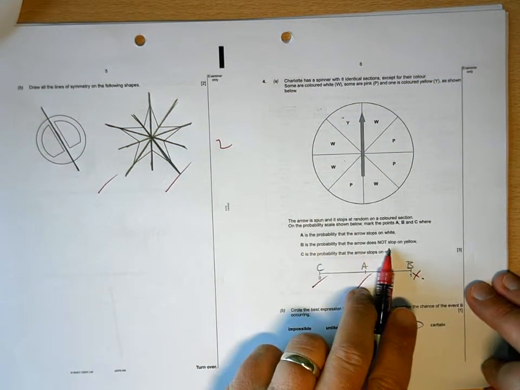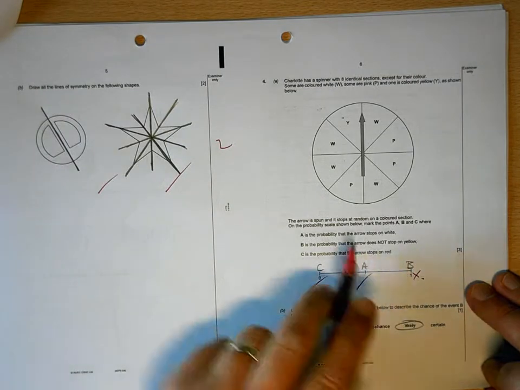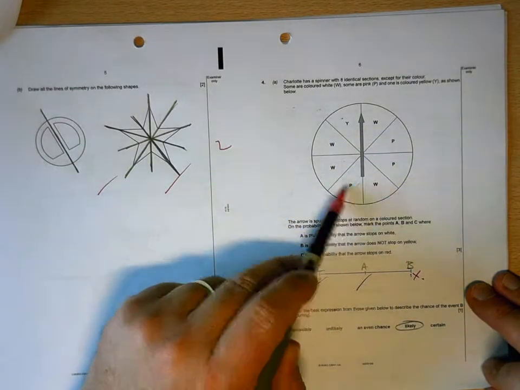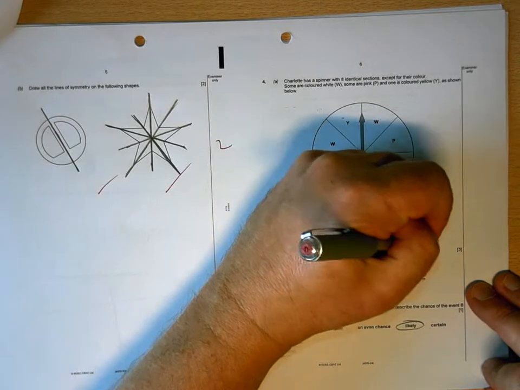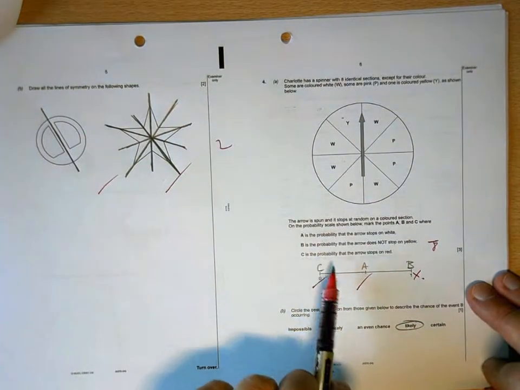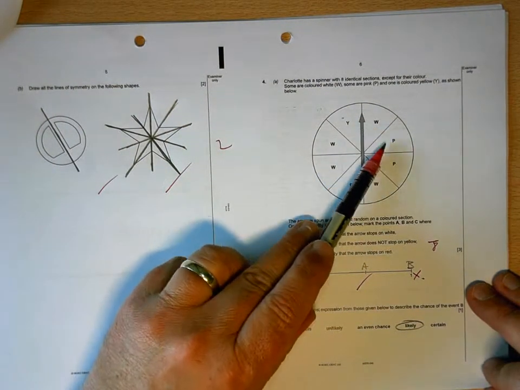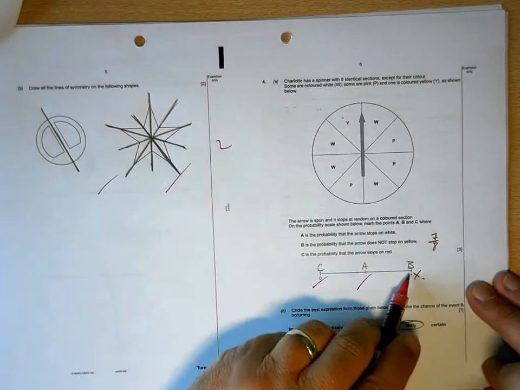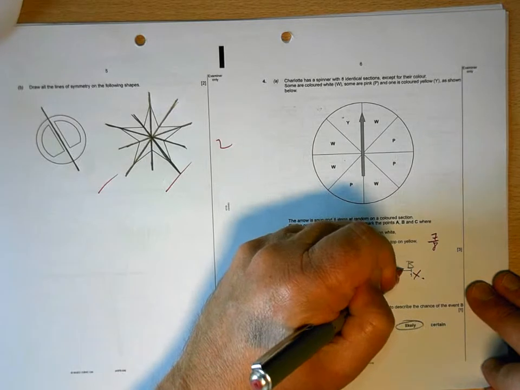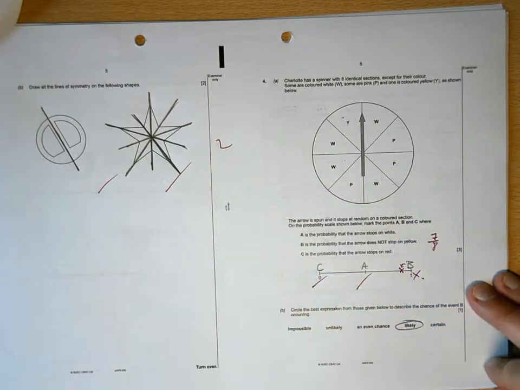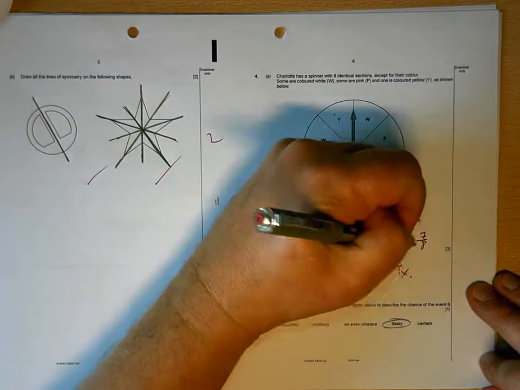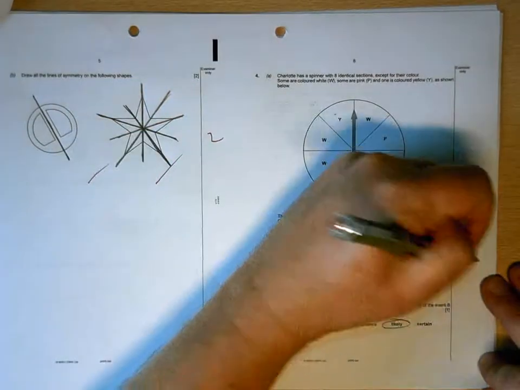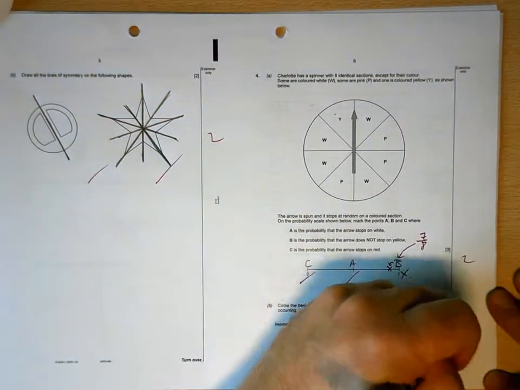Now the probability that it does not stop on a yellow, you've got 1, 2, 3, 4, 8 outcomes. And how many of them are not yellow? 1, 2, 3, 4, 5, 6, 7. So it's not certain, it's more likely to be somewhere like that. Okay, so 7 out of 8 is that. 2 for that, that one's right.